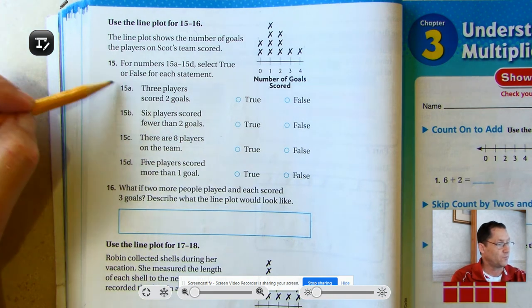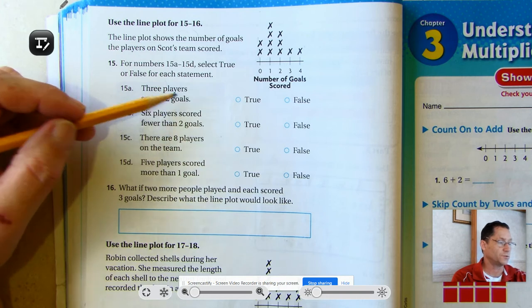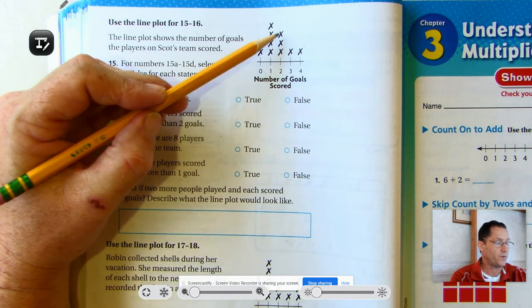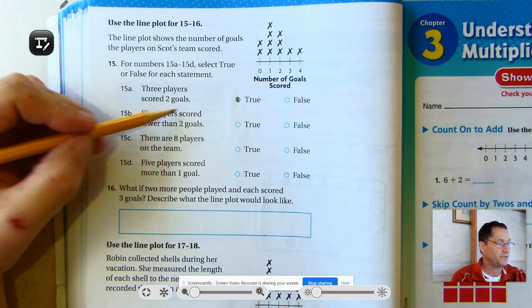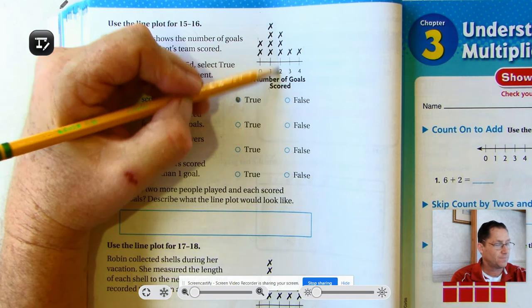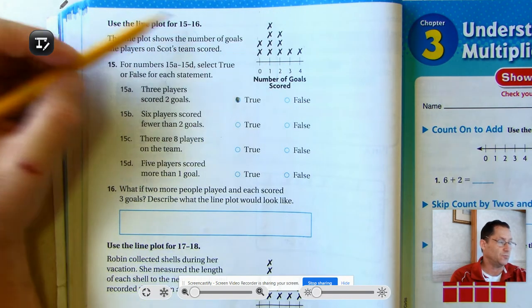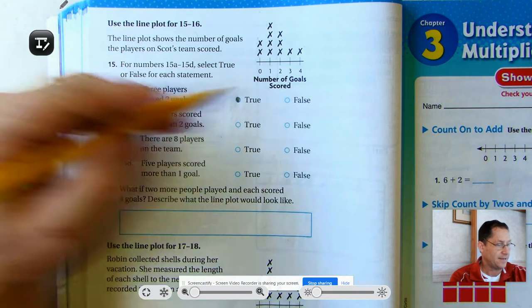So now we're going to use that data to figure this out. 3 players scored 2 goals. 1, 2, 3. Yeah, that's true. 6 players scored fewer than 2 goals. So fewer, we're going to count everything to the left of 2. 1, 2, 3, 4, 5, 6. That's true.